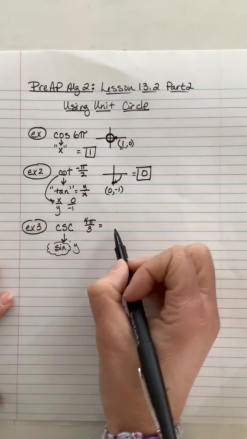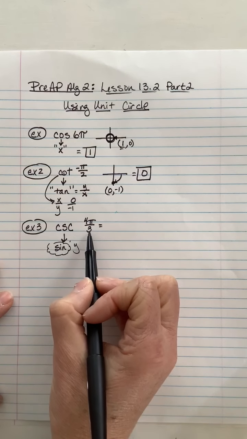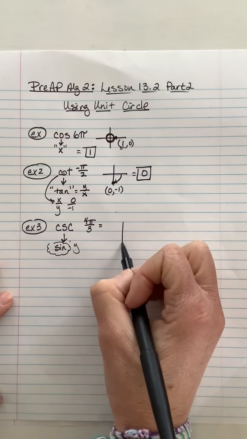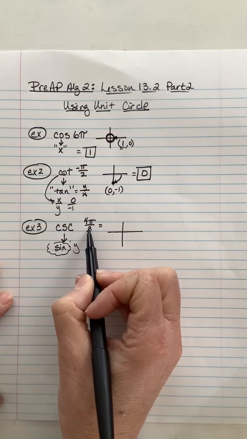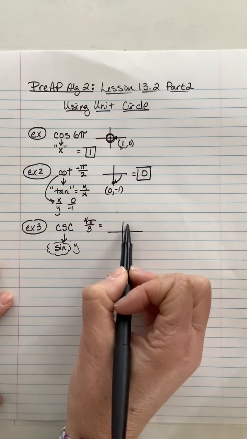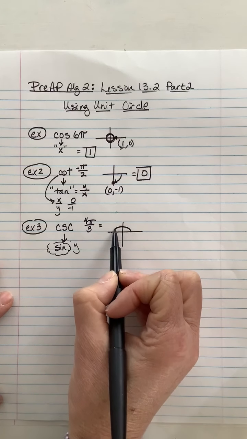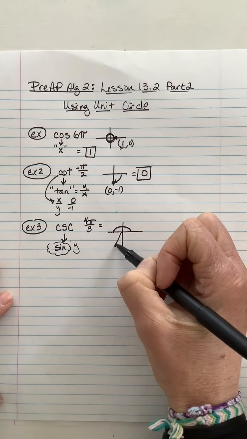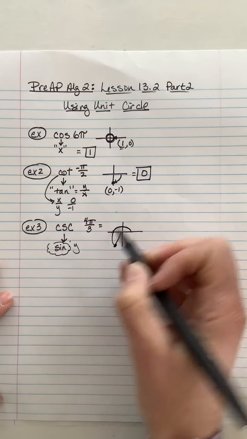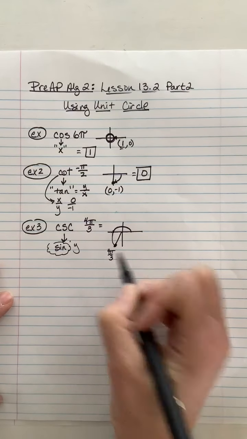All right, so now let's find 4 pi over 3. Thirds, okay, those are going to be my taller angle. So 4 pi over 3 is more than a full pi. So remember, 3 pi over 3 is a full pi plus another tall piece. So I'm down here. There's my 4 pi over 3.